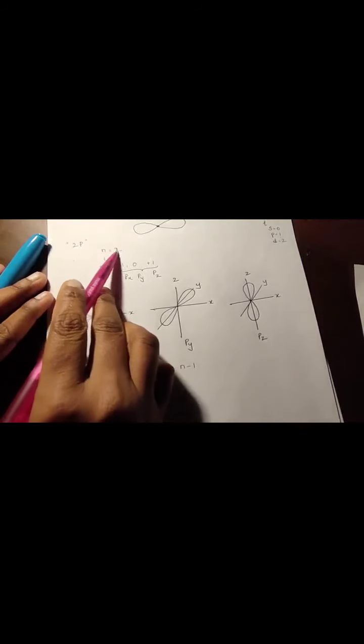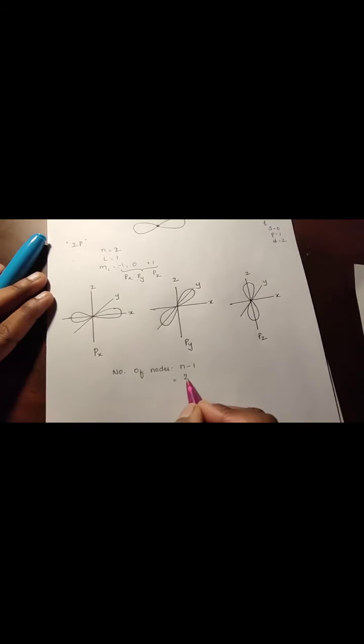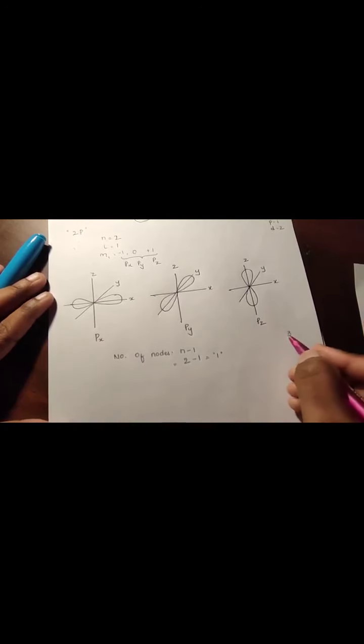Let us calculate the number of nodes. The number of nodes is equal to n minus 1. For 2p orbitals, n is equal to 2, so 2 minus 1, there will be one node. Next, if we take the 3p orbital, it will have 3 minus 1, that is 2 nodes.